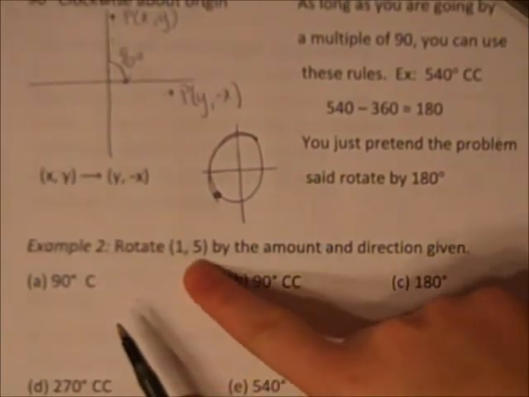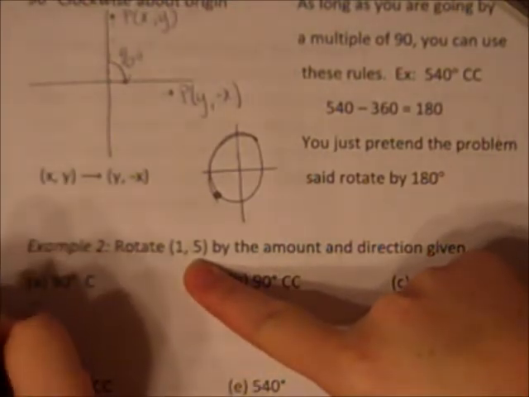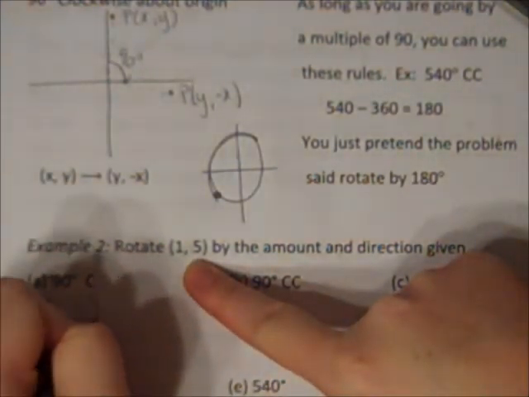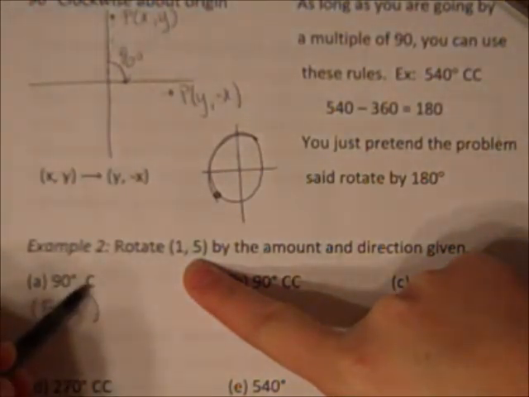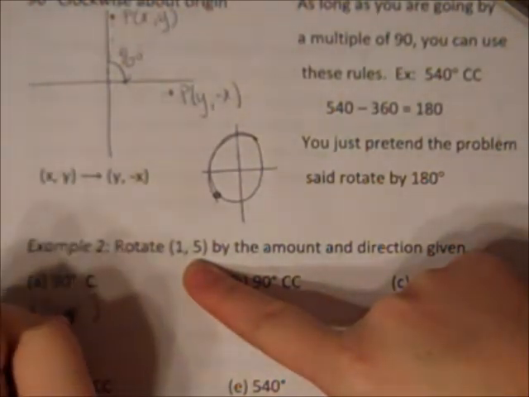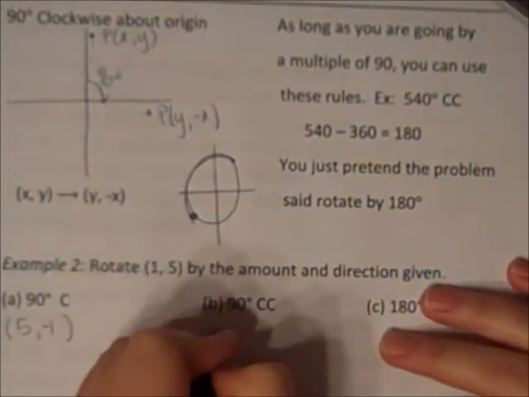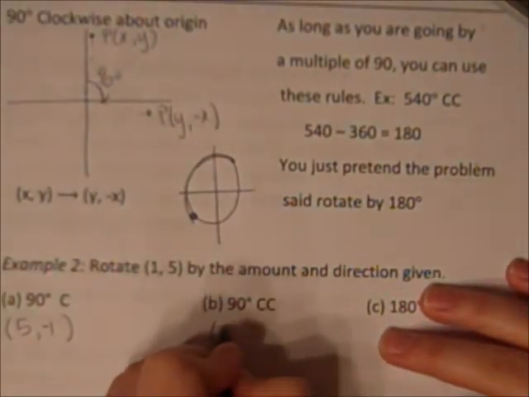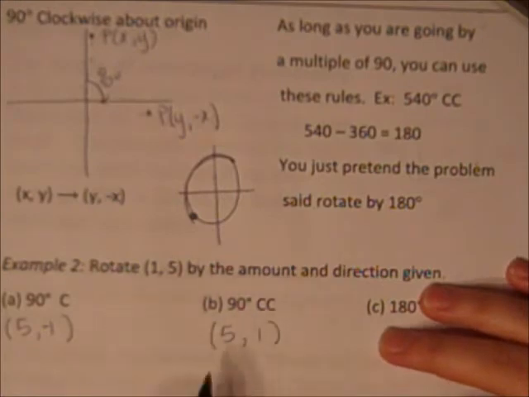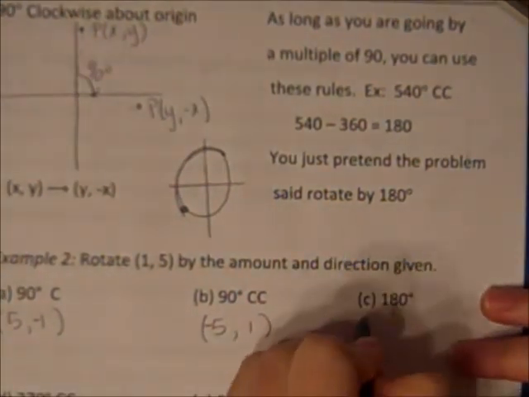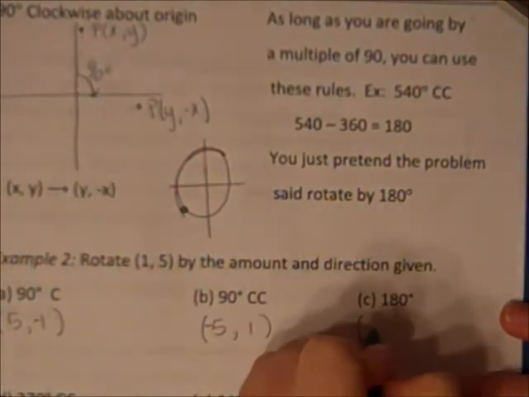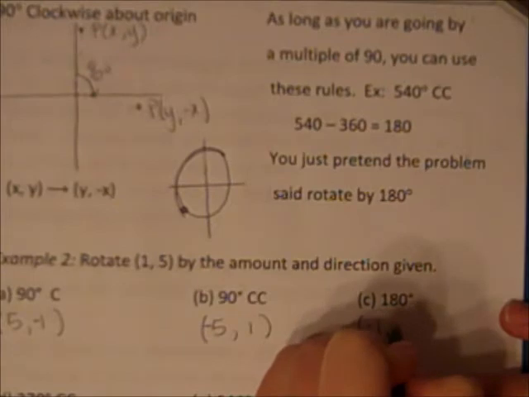Okay, so 90 degrees clockwise, I'm going to switch their places. That's what I'd always do first, and then I decide whose sign changes. So clockwise, the original x would have changed, so that's the 1. Same story for counterclockwise. The first thing I do is switch the places. Counterclockwise is backwards, so that would have been the y getting a sign change. 180, nobody switches, just everybody gets a different sign.